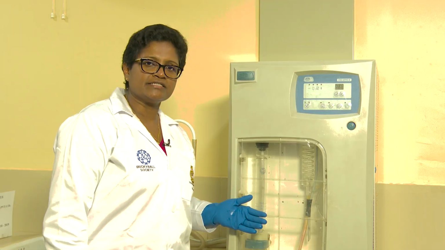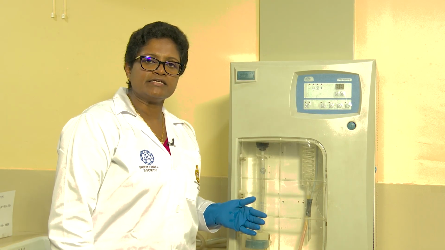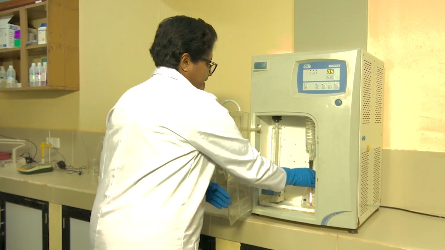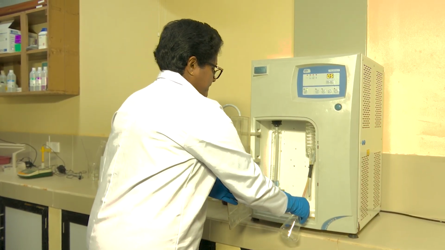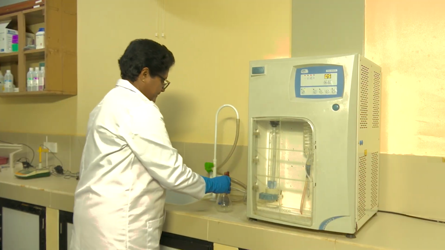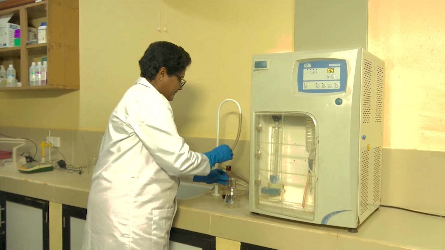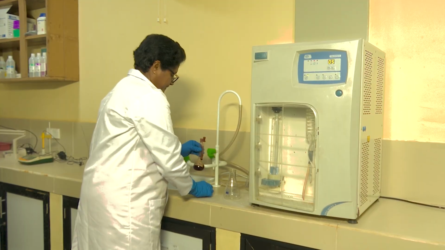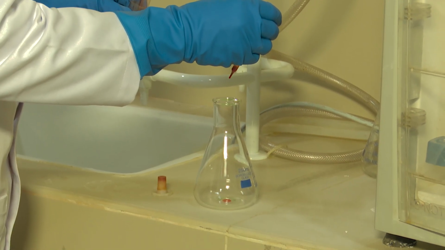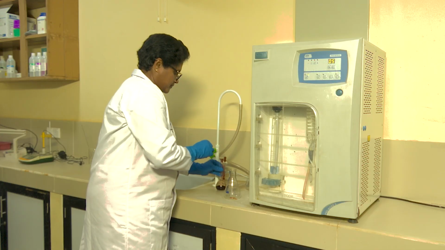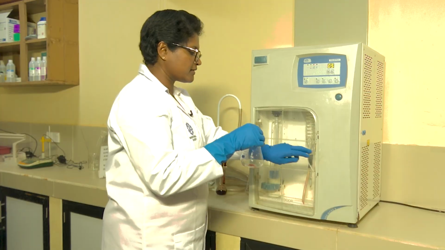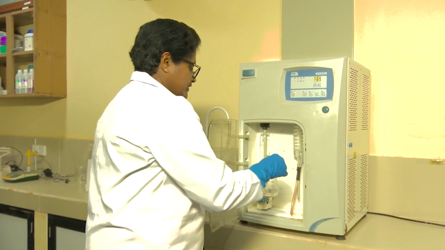This is the distillation unit, where the distillation and neutralisation is happening. The receiving flask contains a few drops of methyl red indicator. Then place the titration flask into the distillation unit.